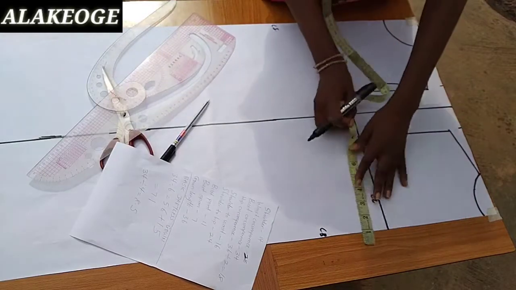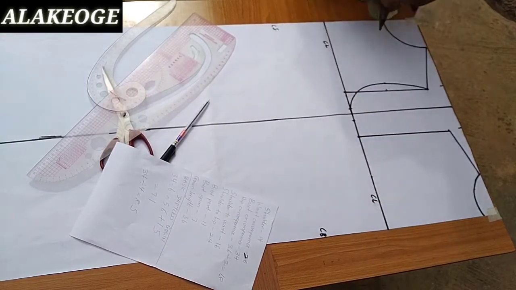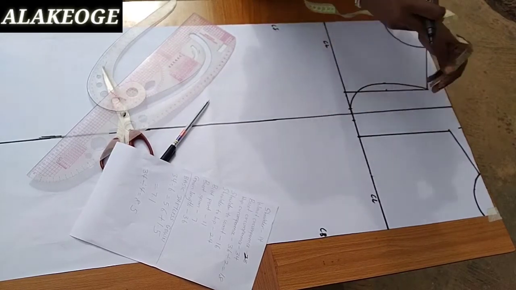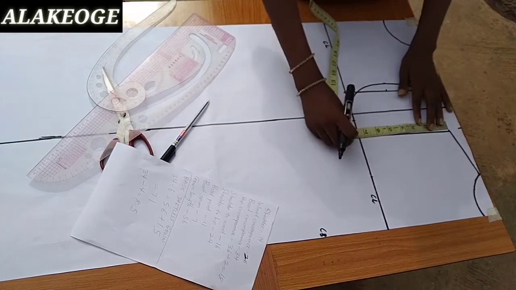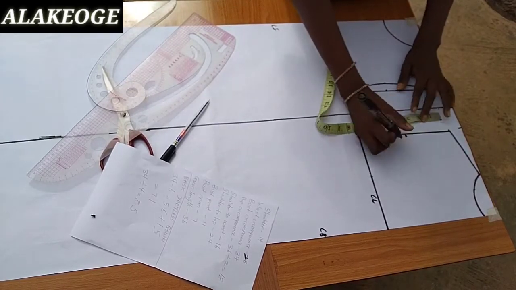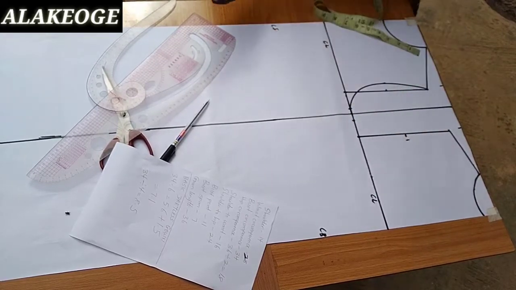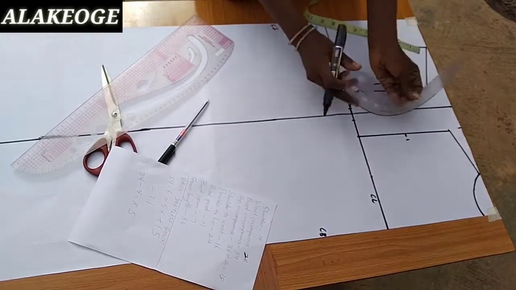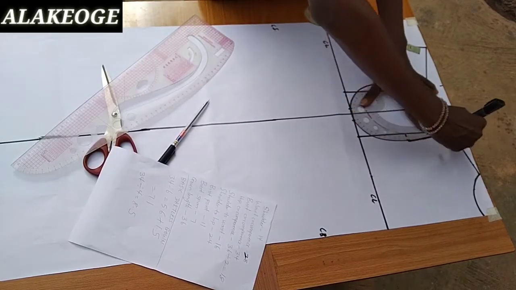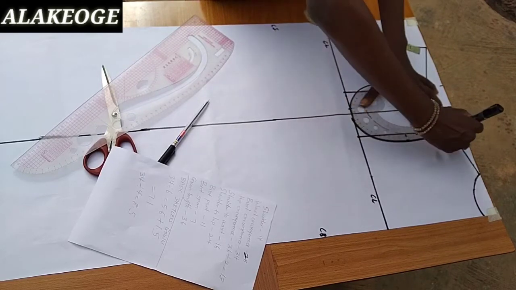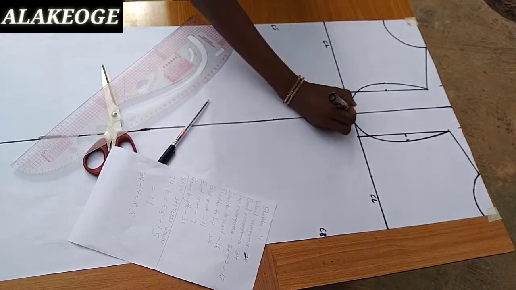So I'll just input my quarter of my bust measurement on the chest line for the back too. And where I input the armhole measurement, I will find the midpoint for that too. Then I will come in by 0.5. For the front it is 0.75, but for the back we're going to come in by 0.5. Then I'm going to connect it together like so using my curve ruler. If you don't have a curve ruler, you can just use your hand, but make sure it's very smooth.